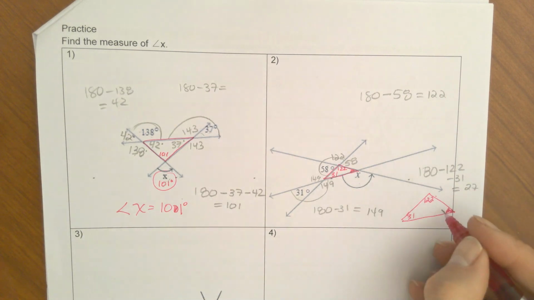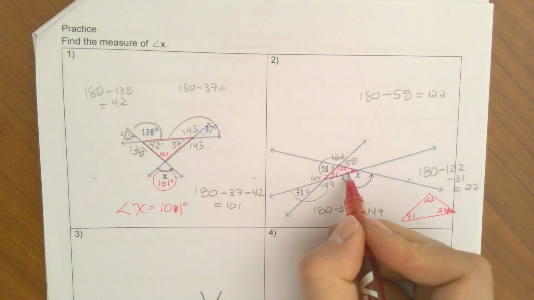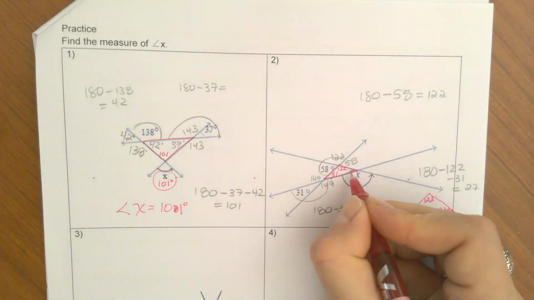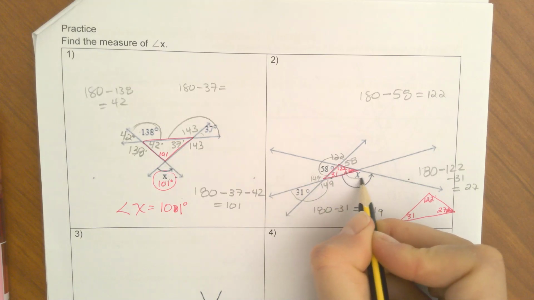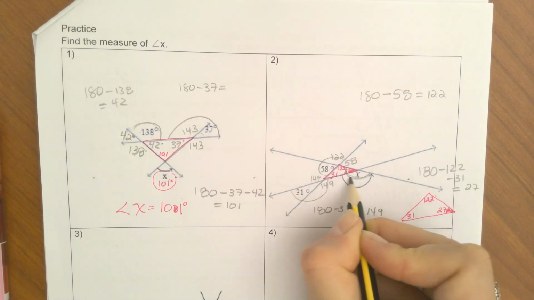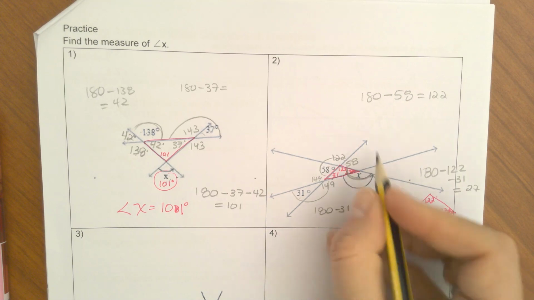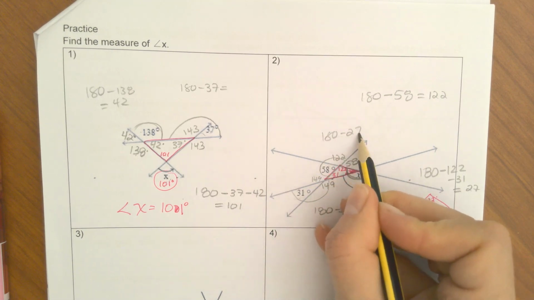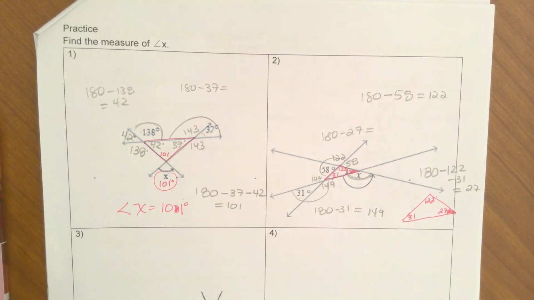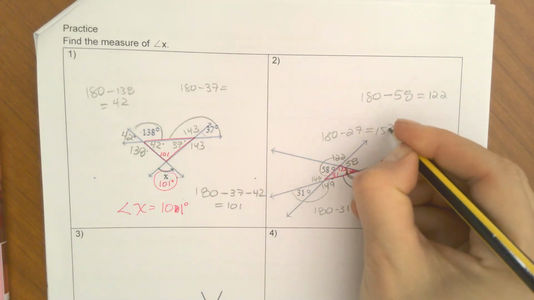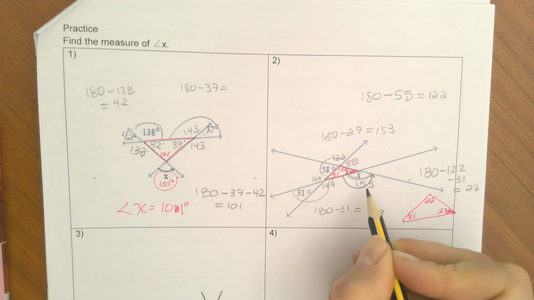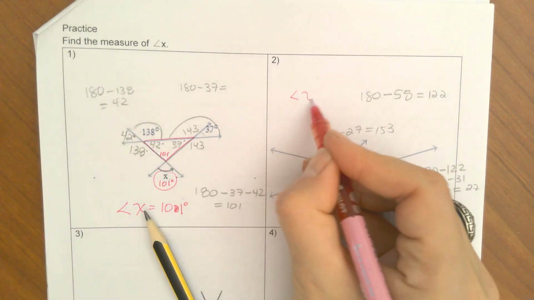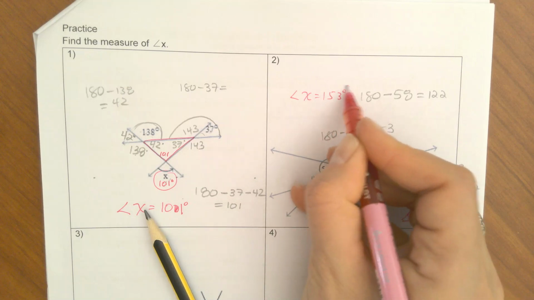So this angle here is 27. So this one is 27. Let's put a 27 here. Oh, but here to here is half a circle. So I can go 180 minus 27 equals 153. So this x is 153. So I can say angle x is 153.